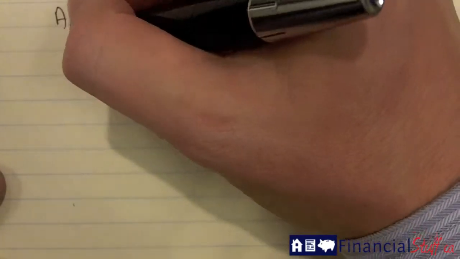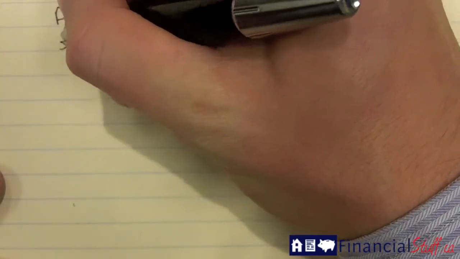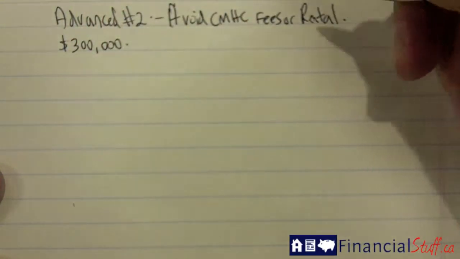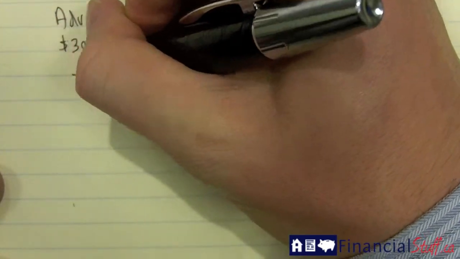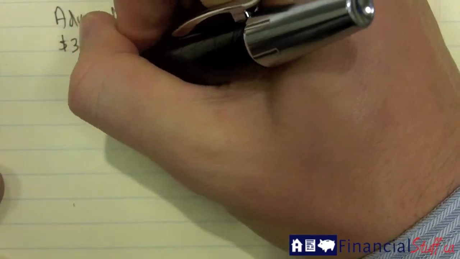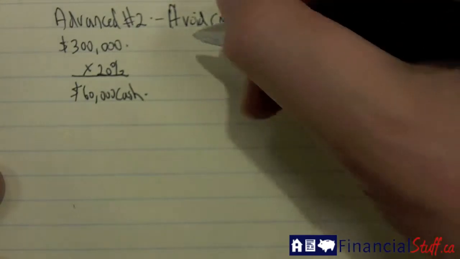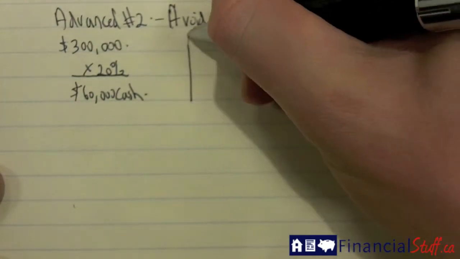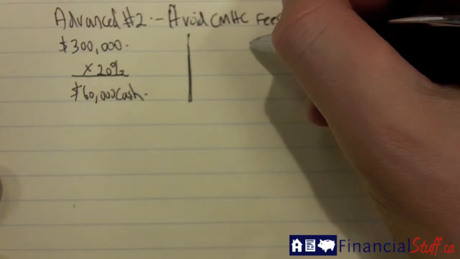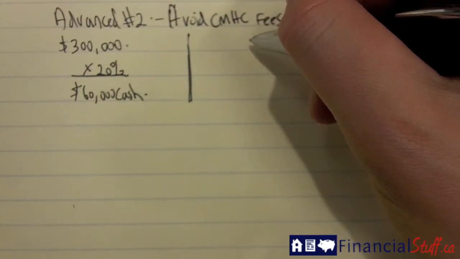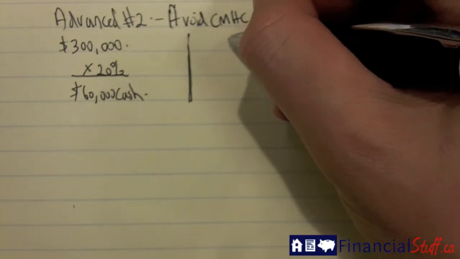So let's say, for example, you bought a $300,000 property and it's a rental, or you want to avoid CMHC. In order to do that, you have to come up with 20% down, or in this case, $60,000 in cash. That's no good. So let's say you don't have 60 grand. And let's say you are able to get the seller or the vendor to take back a second mortgage against the property of 10%. So I'll show you what I mean.